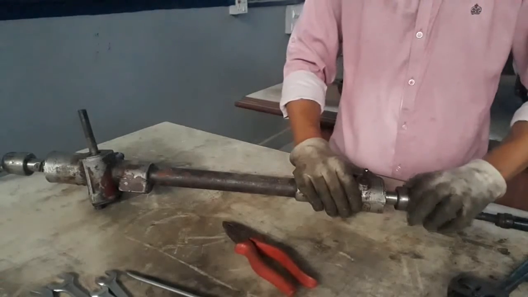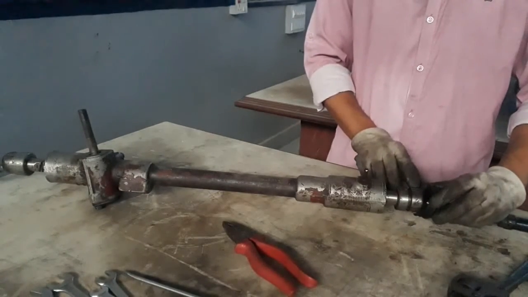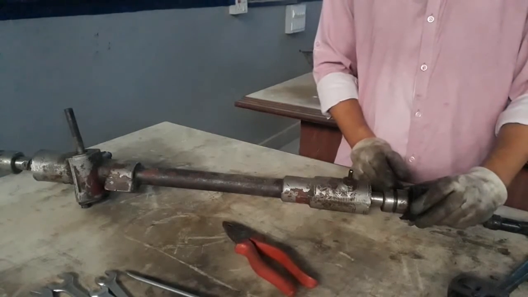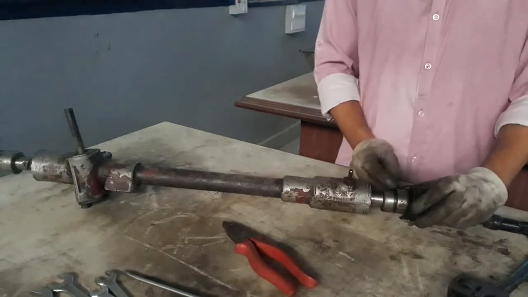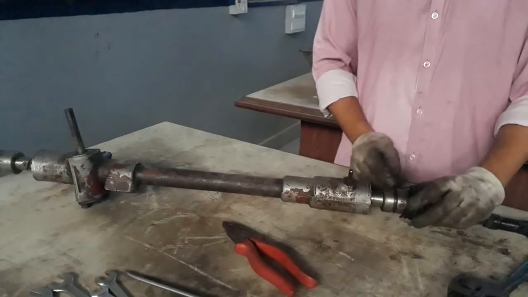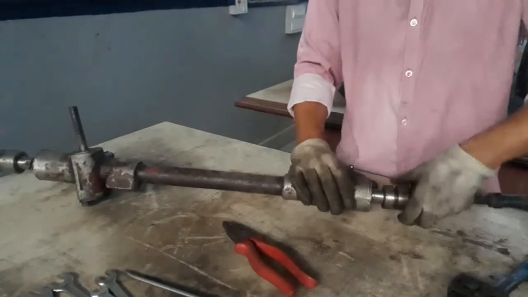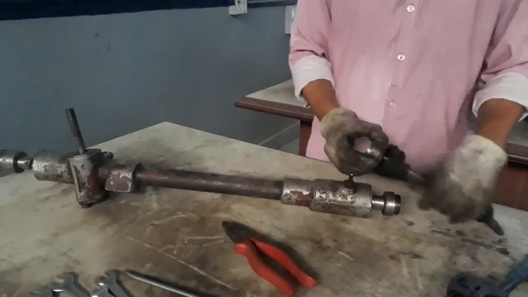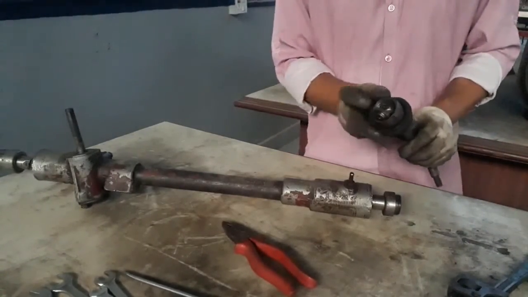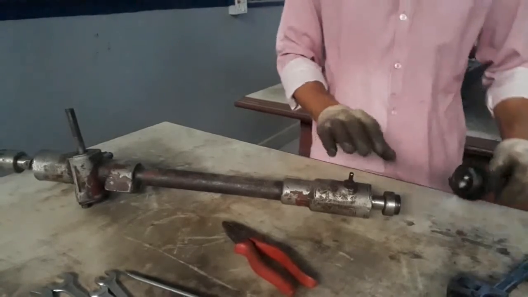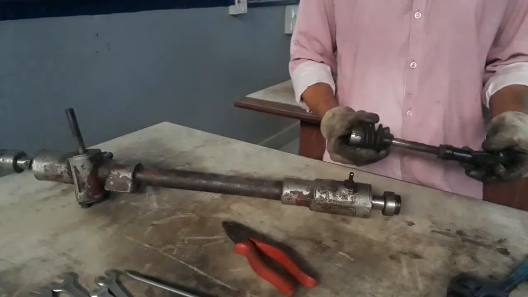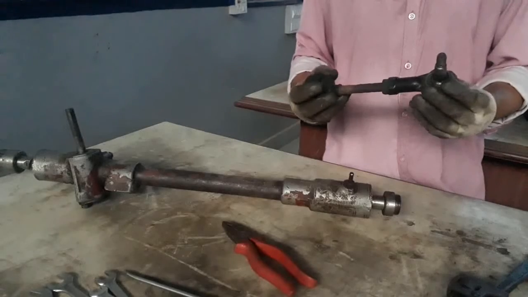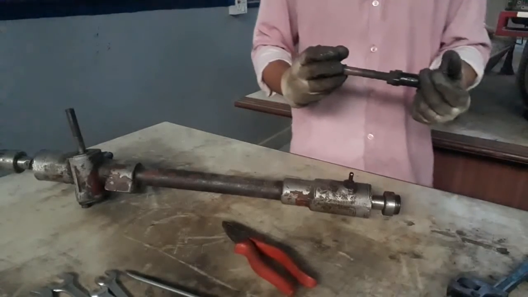This is the groove, this is the groove, and there is a plate inside this. Mark this groove. Open it. So this one is the ball joint, see the balls are here. This is the inner ball joint. This one is the outer ball joint. This is also the outer tie rod, and this is the outer ball joint. And this one is connected to the knuckle.